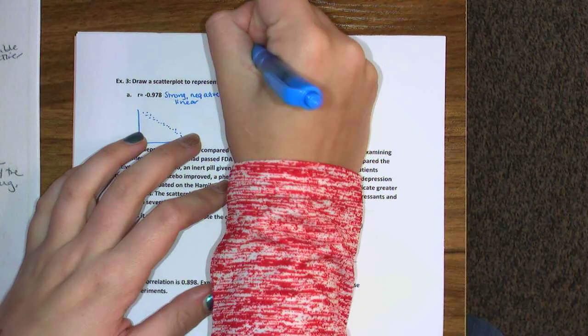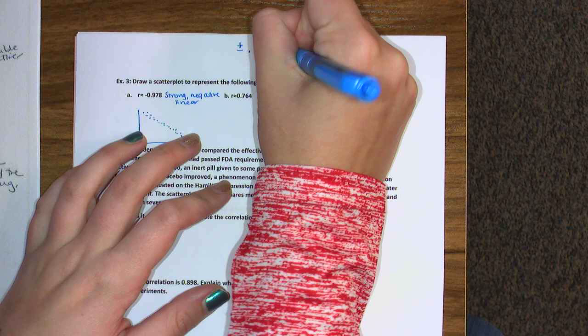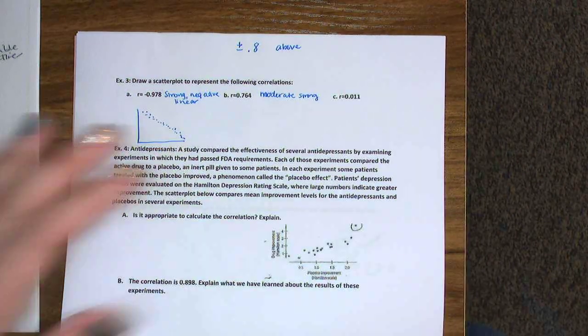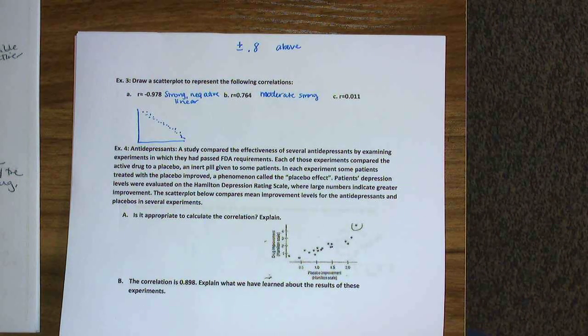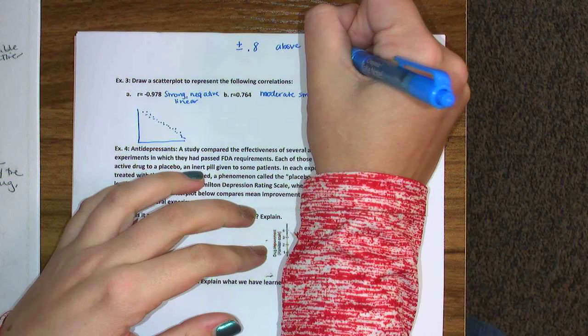plus or minus 0.8 and above, so absolute value of that, is strong.